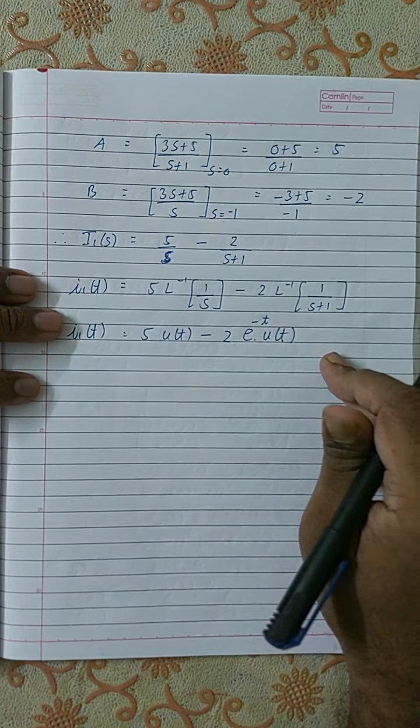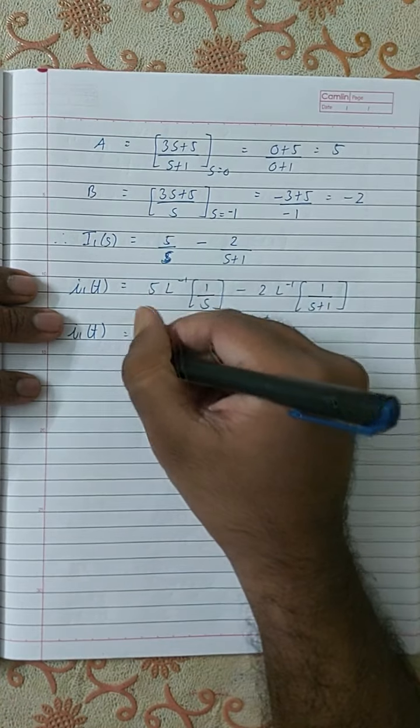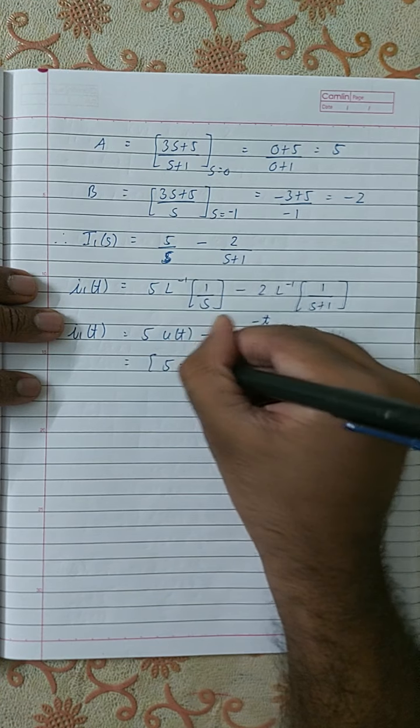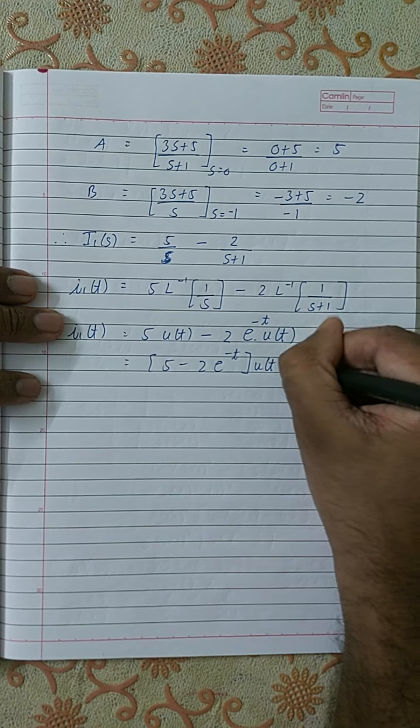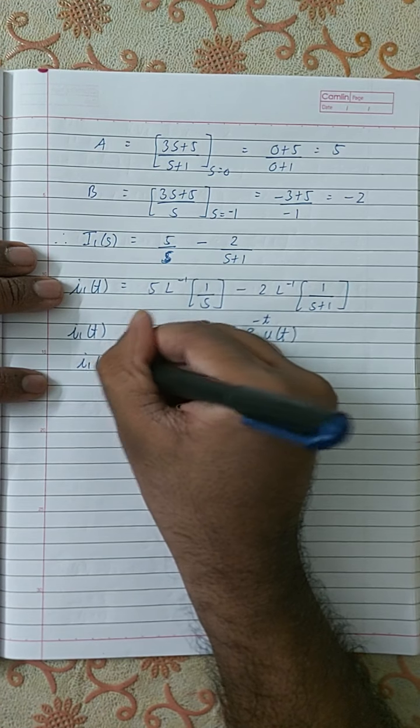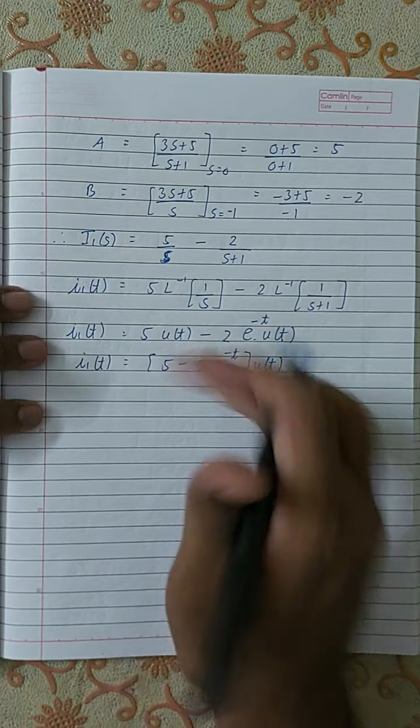If you want, I can take u of t common. So you will get 5 minus 2 into e raised to minus t into u of t. Okay, this is the equation of I1 of t. Now I will find the value of I2 of t.